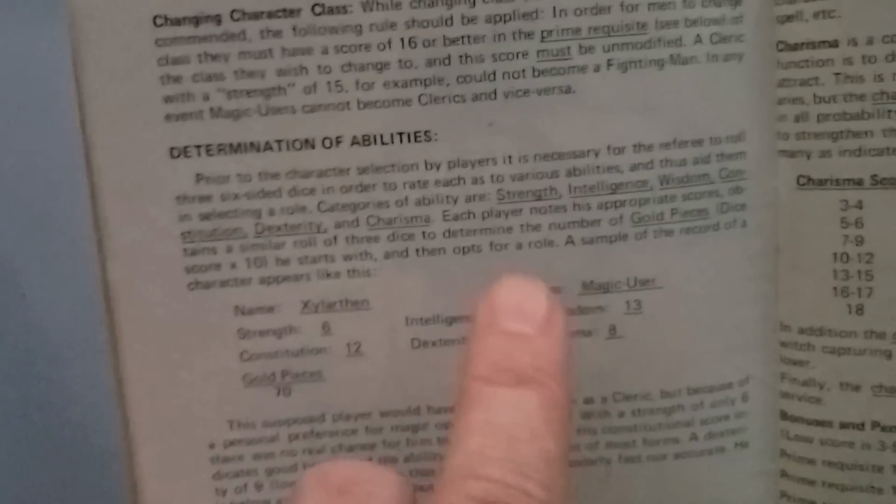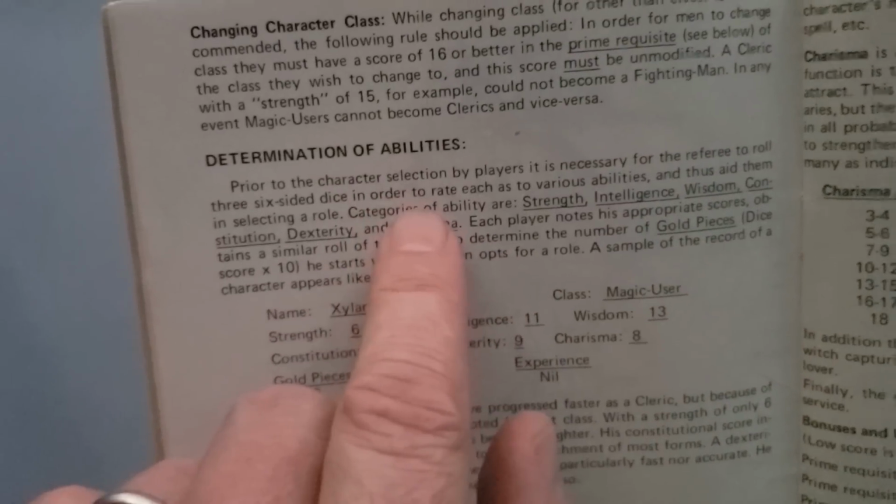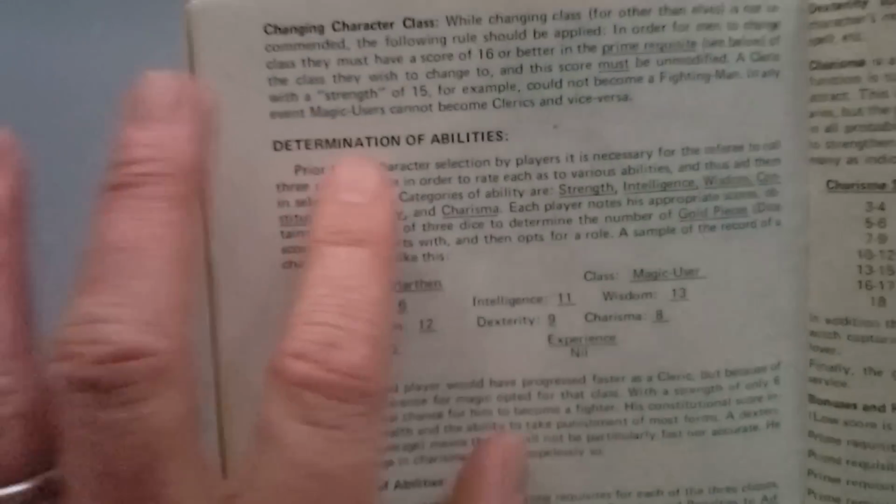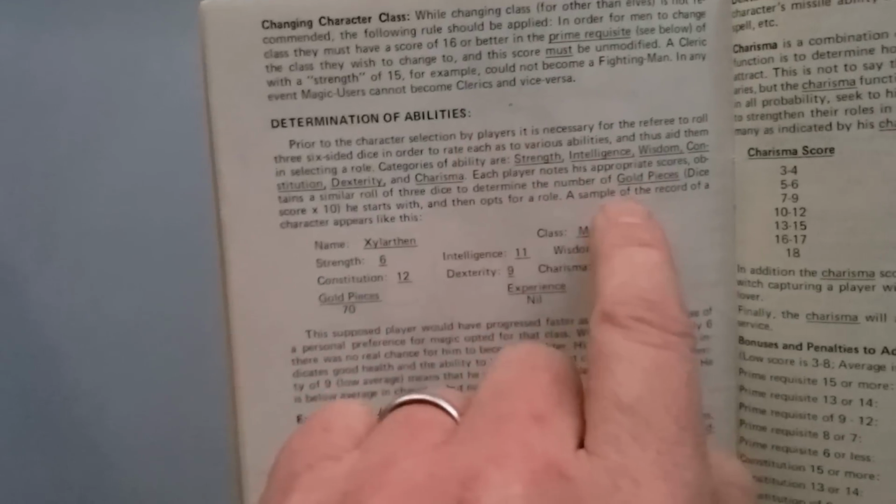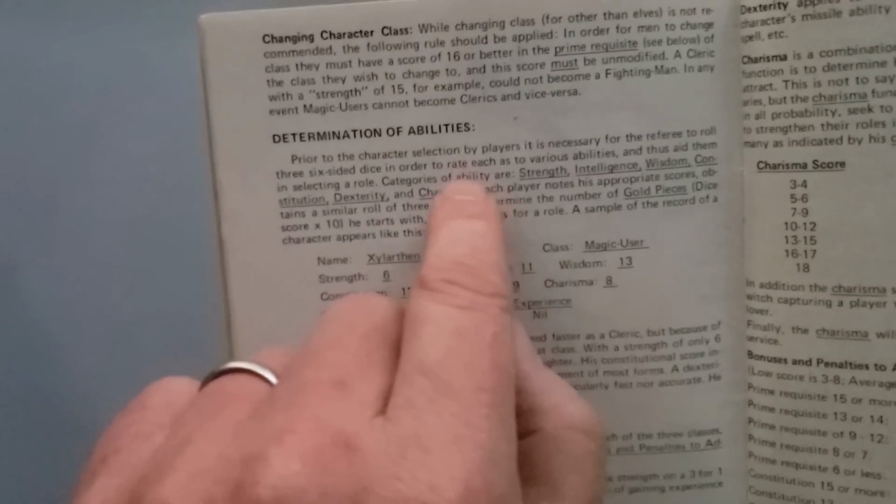However, this is written so poorly that "in order to" could mean "as a means to." You need to do this in order, as a means to figure this out, and then you could assign them however you want. Now, it doesn't say you can assign them however you want. The wording in this is just not clear. And if you were new to the game back then trying to read that, I think you'd have a really hard time figuring out what he was trying to say. All right. So that is original D&D.